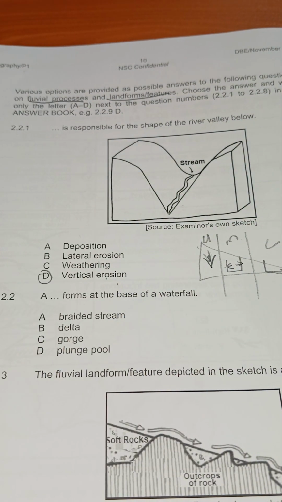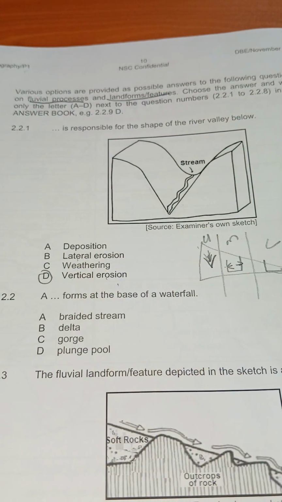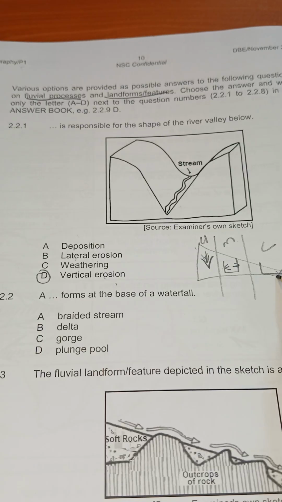Weathering is simply the breaking down of rocks into smaller pieces. When you talk about weathering, there is physical weathering, chemical weathering, and also biological weathering. I'm not going to give much information as far as weathering is concerned, but basically I just wanted you to have a better understanding.